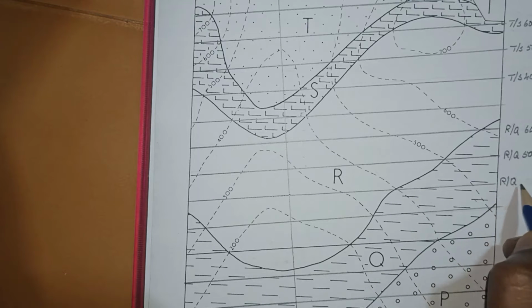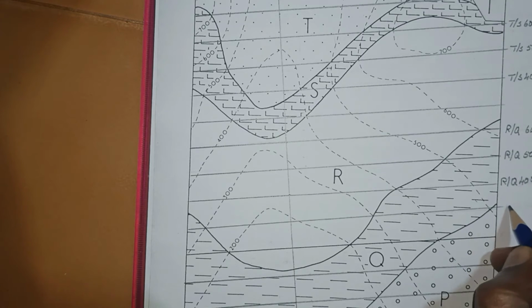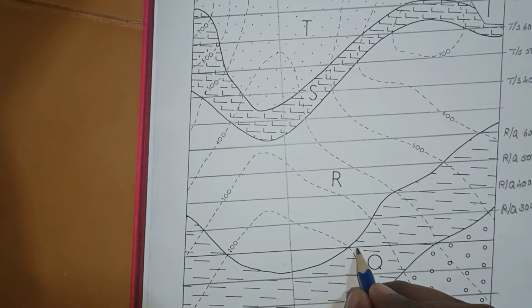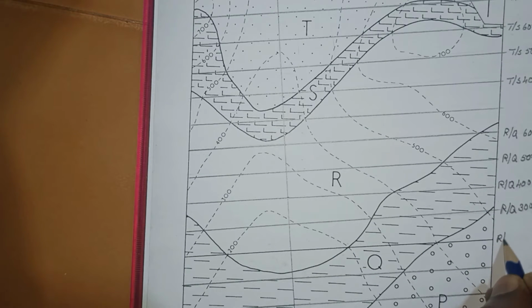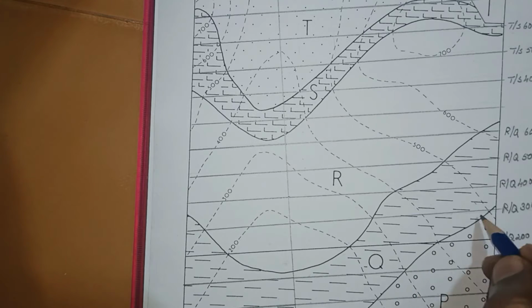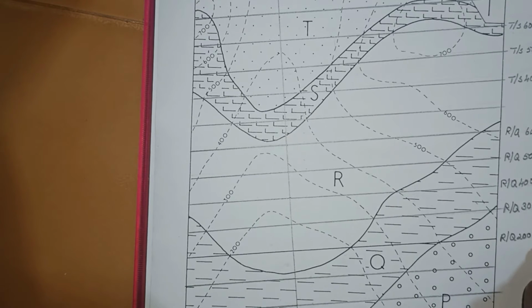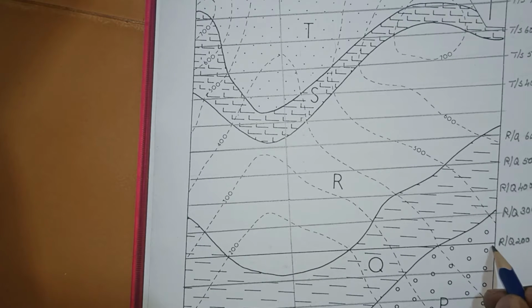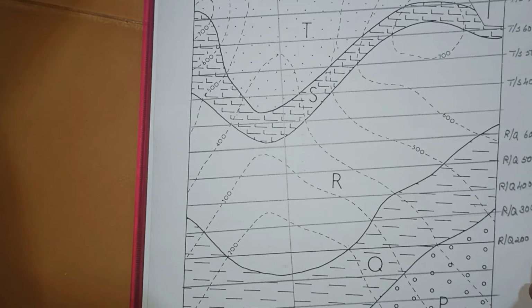R bar Q, this one is 400. 300, and this is 200. Likewise for this boundary P and Q, this represents Q bar P, it represents 500. This one represents 400.